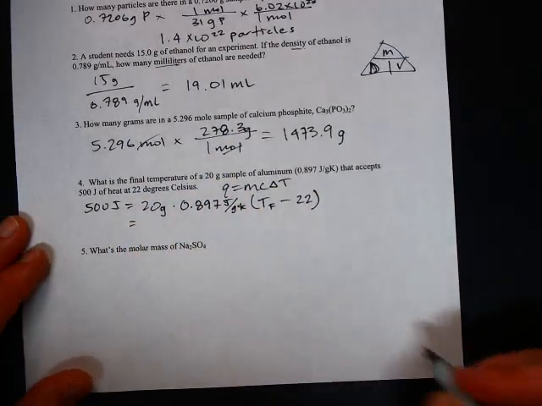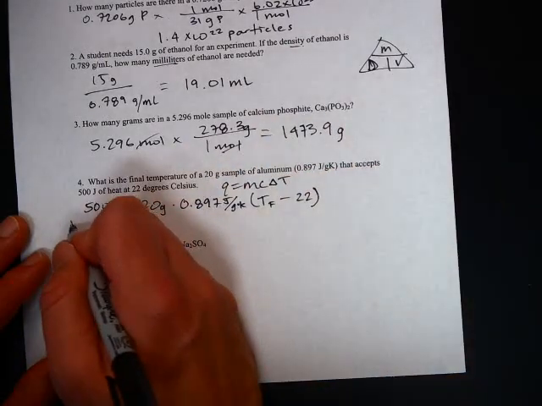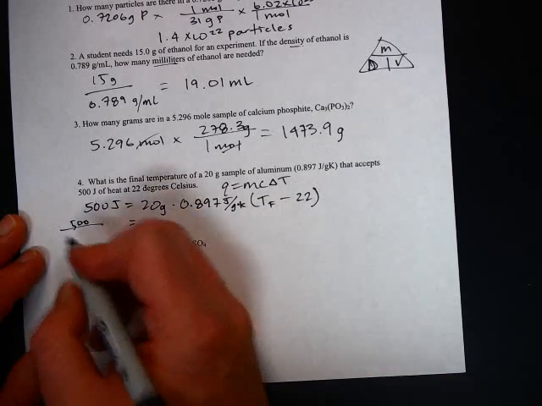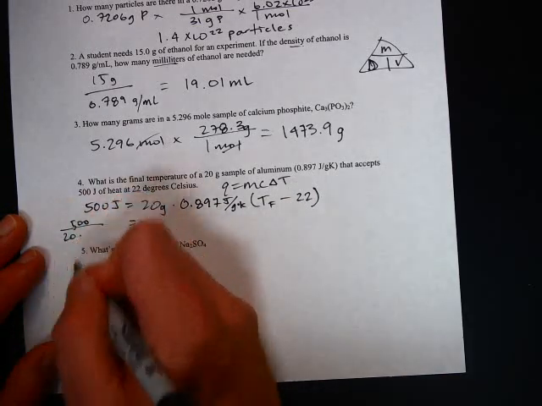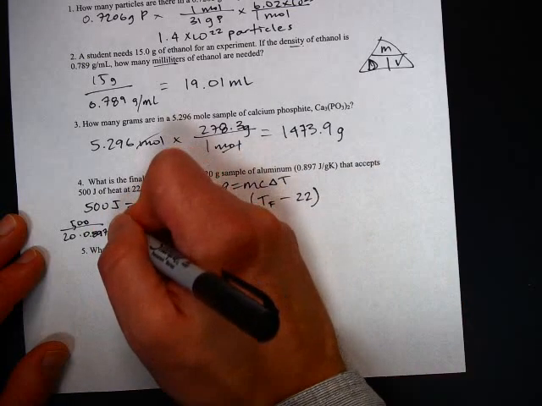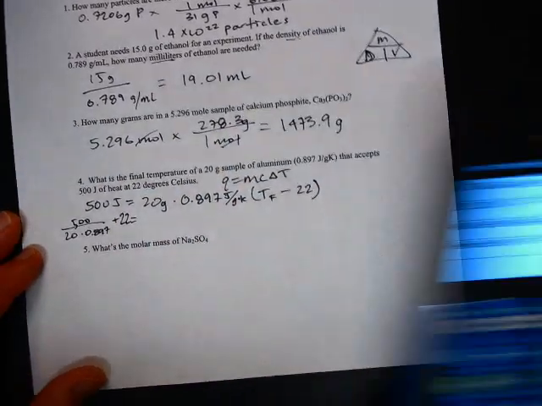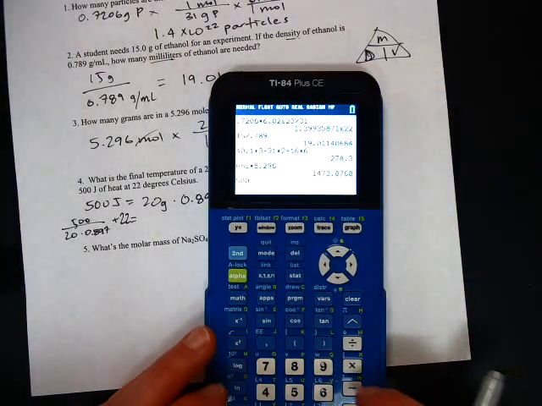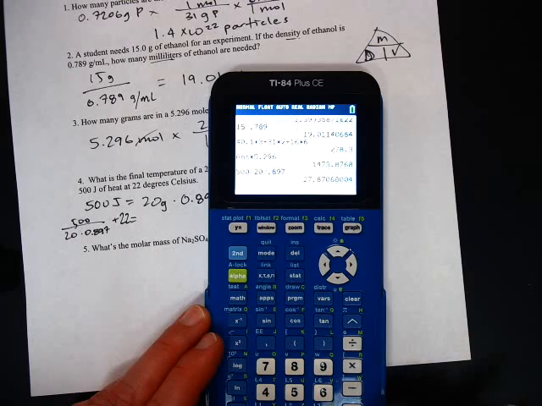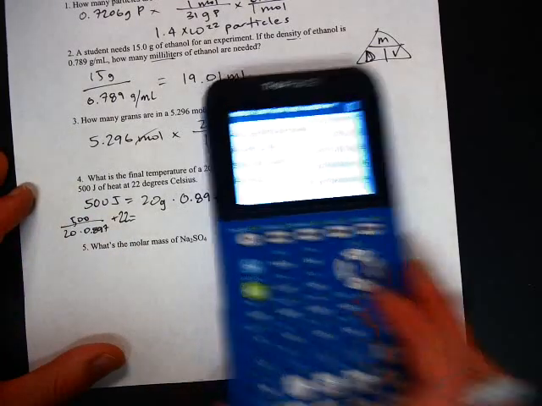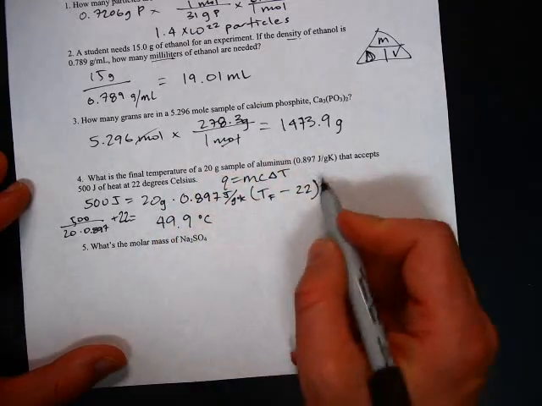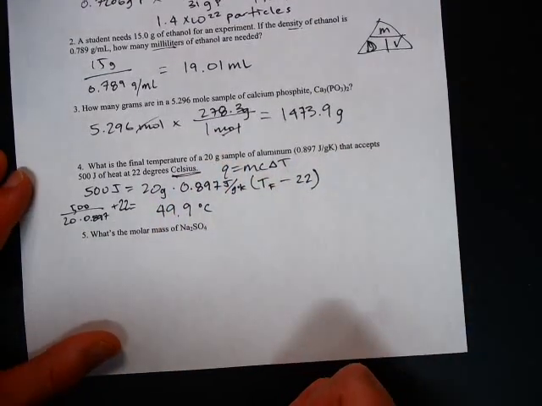And the math involved is 500 divided by 20 times 0.897. You got to add the 22 back in. 500 divided by 20, 0.897 plus 22, 49.9 or so, 49.9 degrees Celsius, because we're in Celsius for this problem.